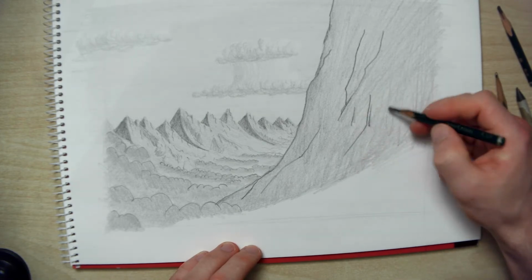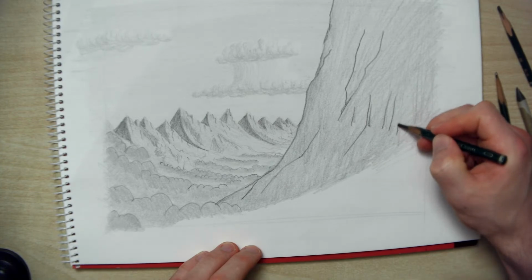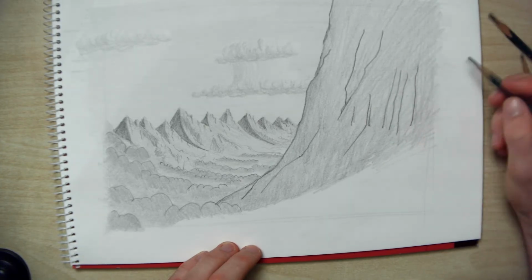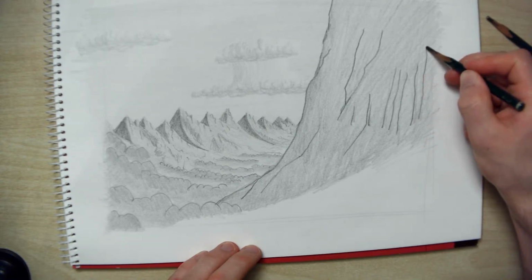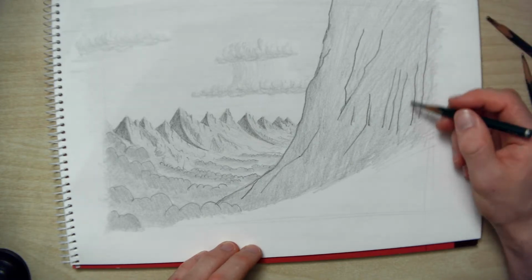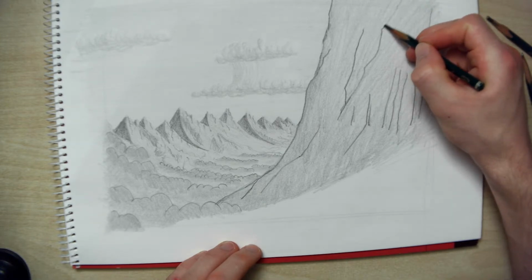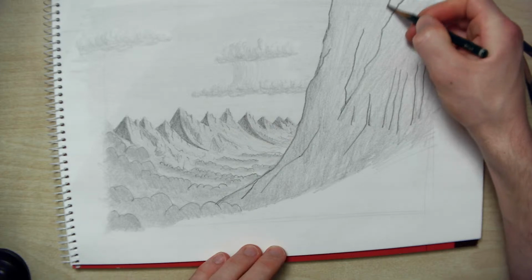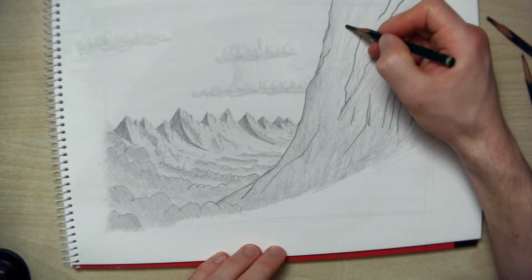Maybe there's an area of many layers right here, just behind each other. Maybe this one goes up here out of the frame right there, and another one comes in right here.